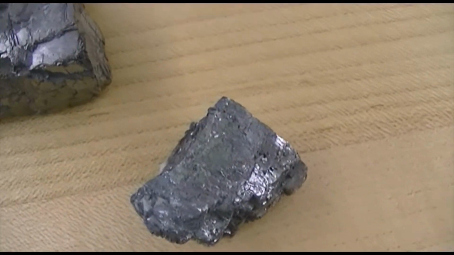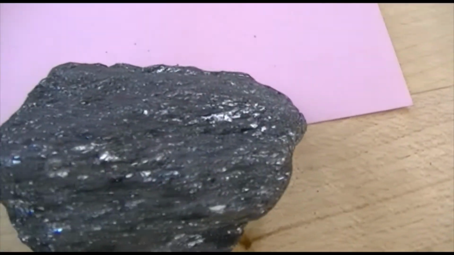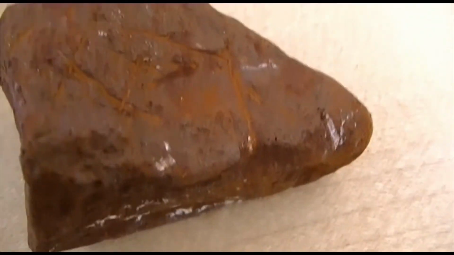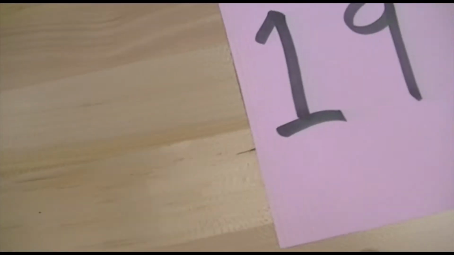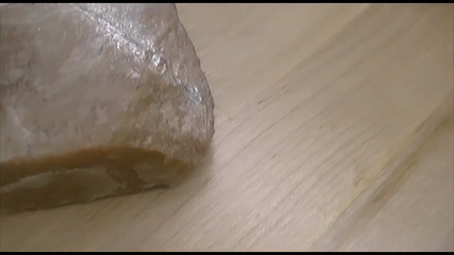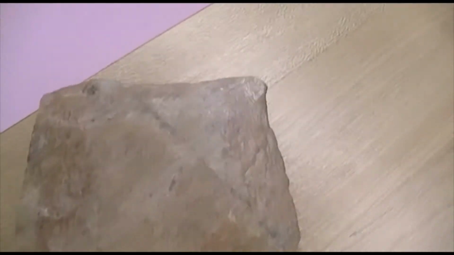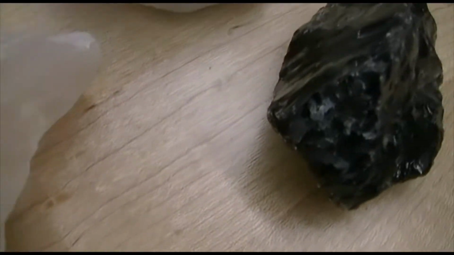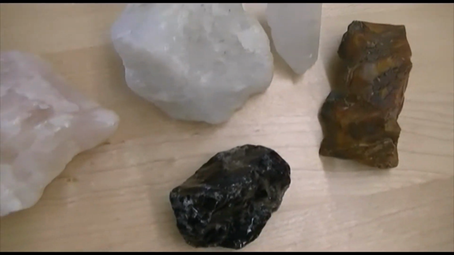16, this is metallic, very vitreous. Same with 17, another metallic, very vitreous. 18, about as earthy as you're going to get, very dull. Looks like dirt, looks like red dirt. Number 19 is pretty vitreous. You can see the shine. And then 20, these minerals are generally very vitreous. They're basically glass.